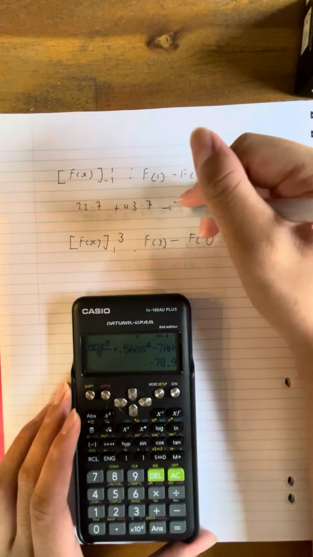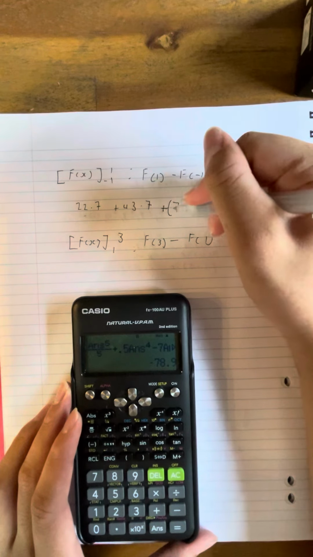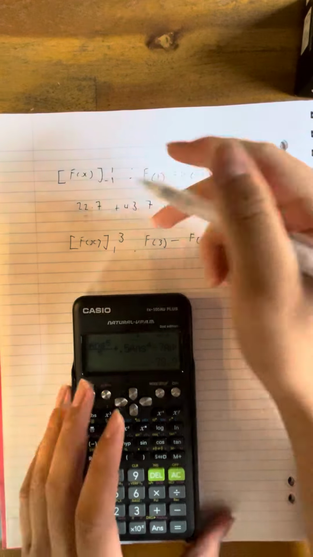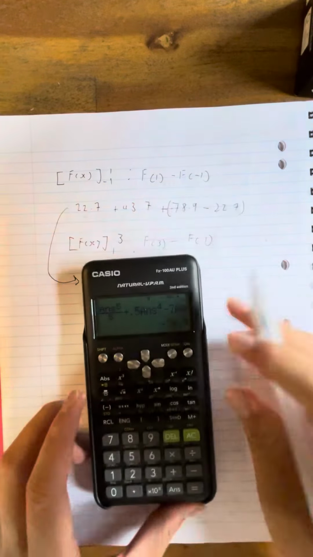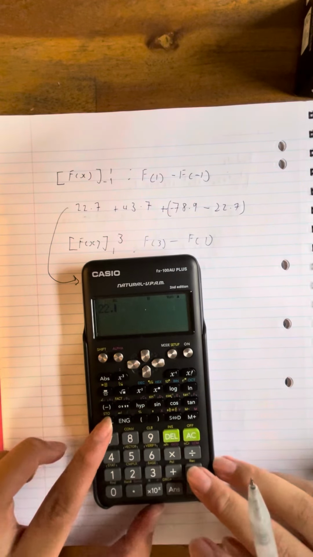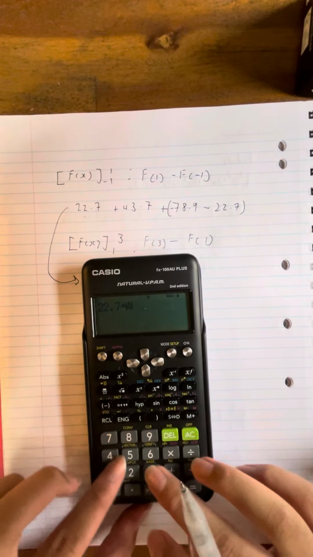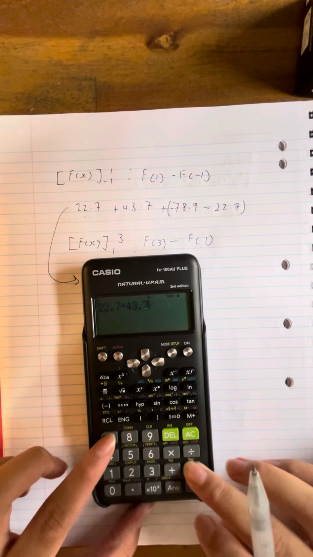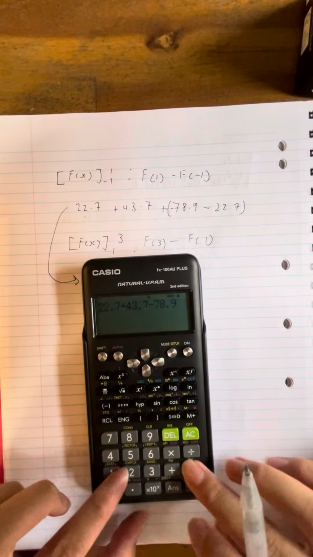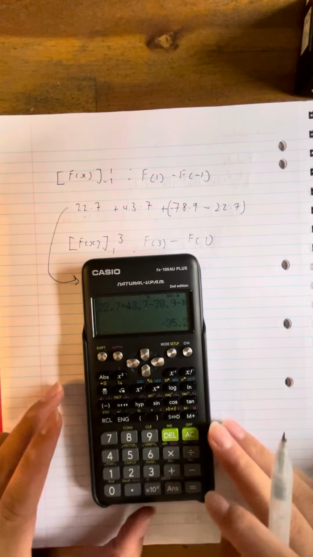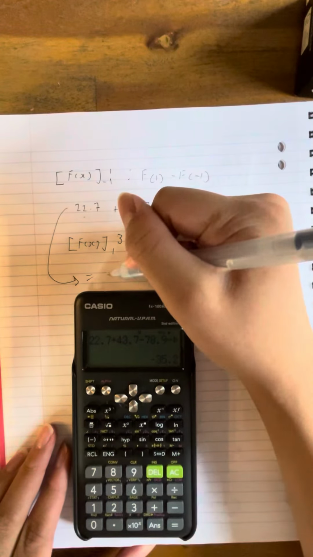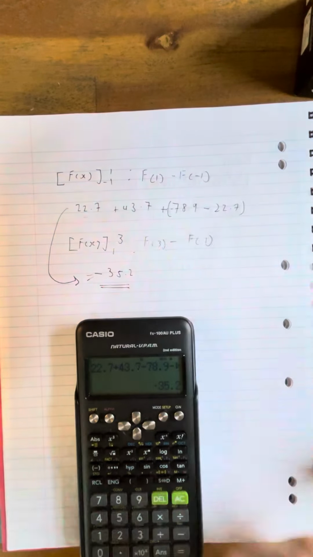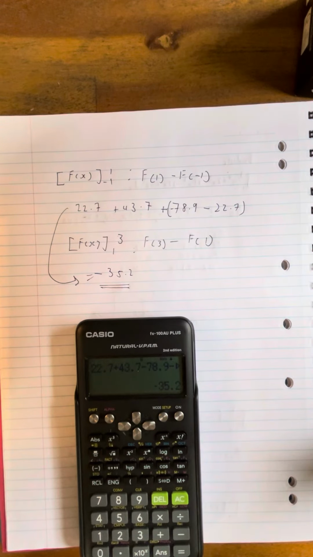So we've got minus 78.9 minus 22.7. And now summing this up, we've got 22.7, plus 43.7, plus, actually it's minus 78.9, minus 22.7. And that gives us minus 35.2, sorry. And that is our answer. That is our area under the curve for the given function.